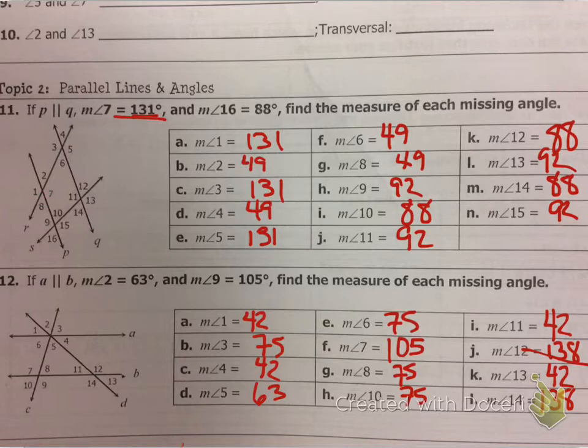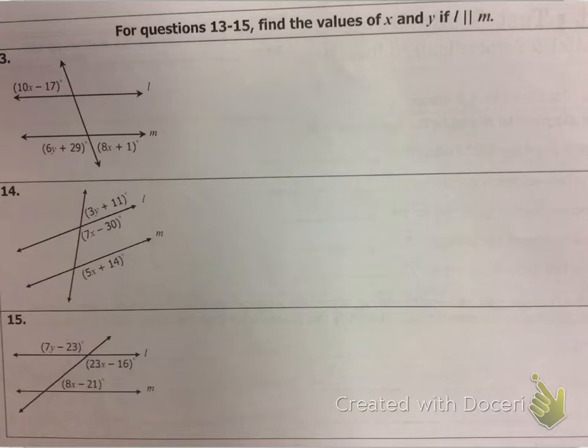On number 12, I would be very careful to make sure the reason why I started here at number 9 with the 105 is because I could fill in this part first and then see, okay, 10 and 6 correspond, 2 and 5 are vertical, 3 and 6 are equal. I could use that to help me build up and not necessarily have to worry too much about a transversal. So that should help you through those. But again, if you have questions, make sure you ask quickly before class begins.